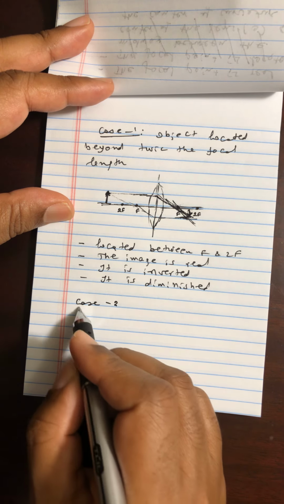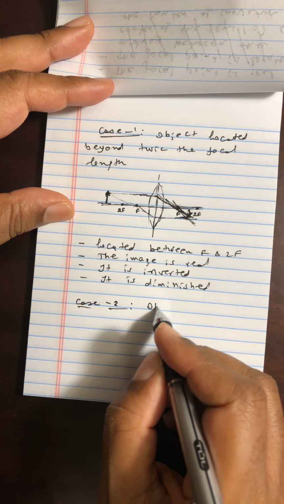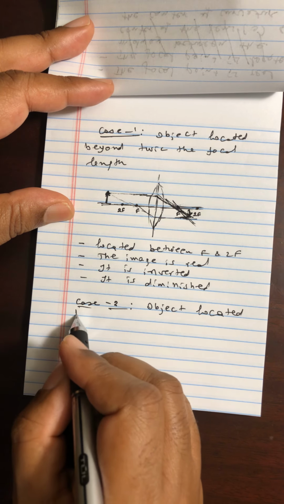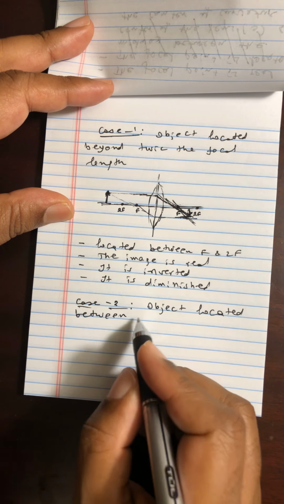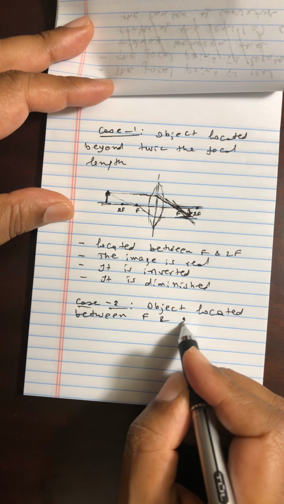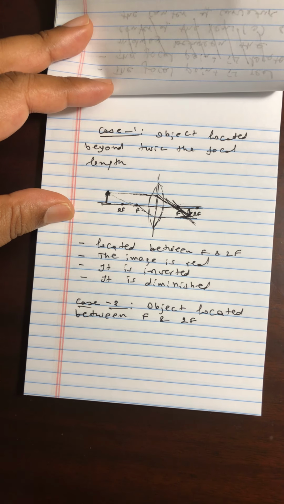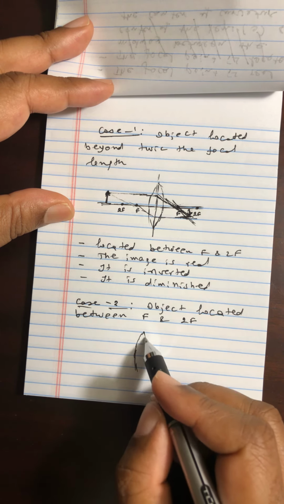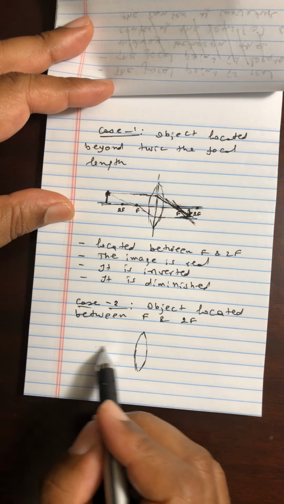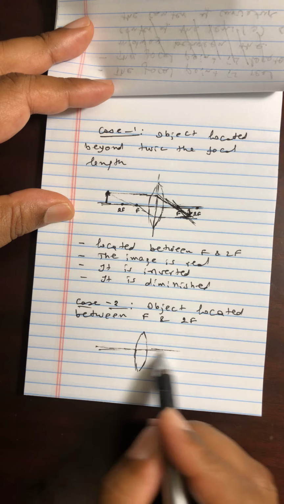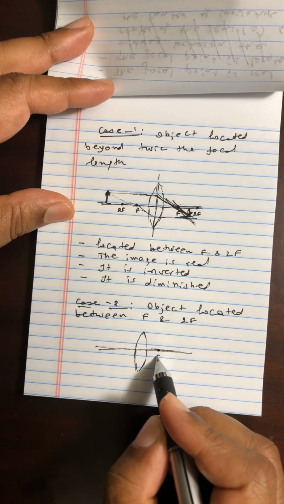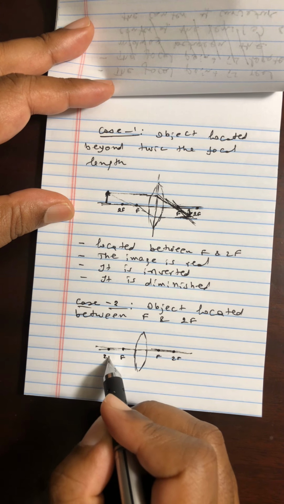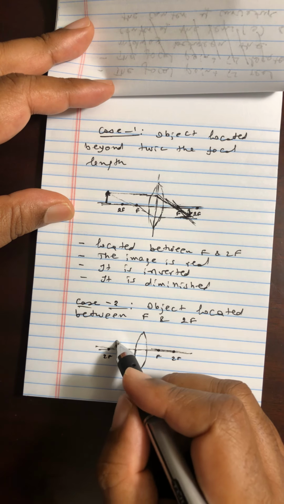Case 2. Object located between f and 2f. That is, the object distance is between one focal length and twice the focal length. Let's use this. Maybe this is my principal axis over here. Let's say the focal point is over here and twice the focal point is over here. The focal point over here, twice the focal point over here. Now we're saying the object is located over here.